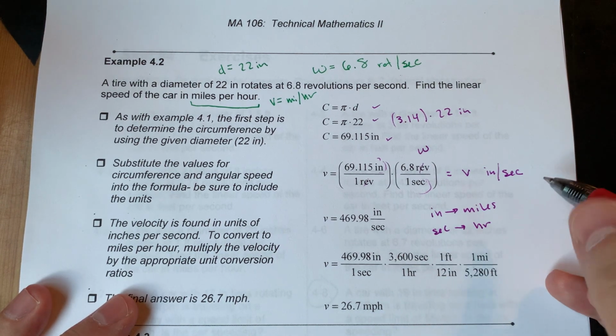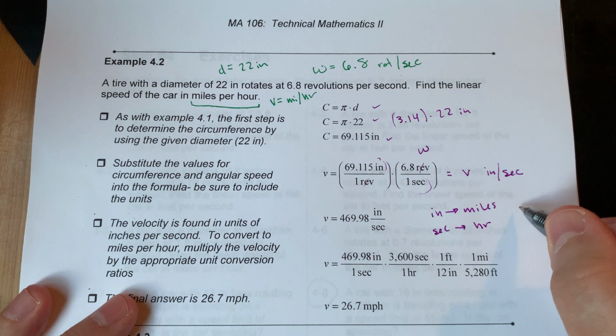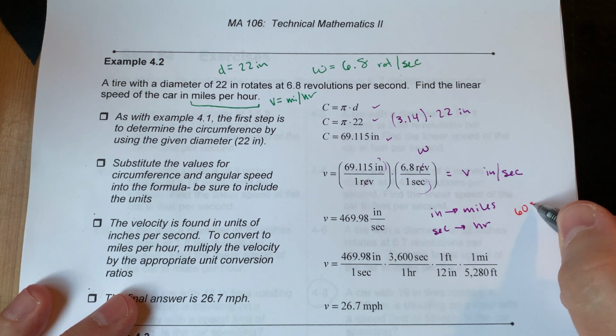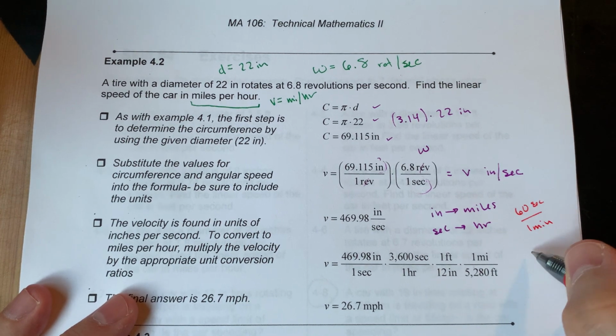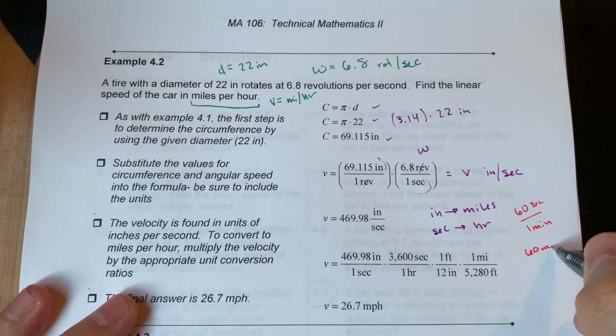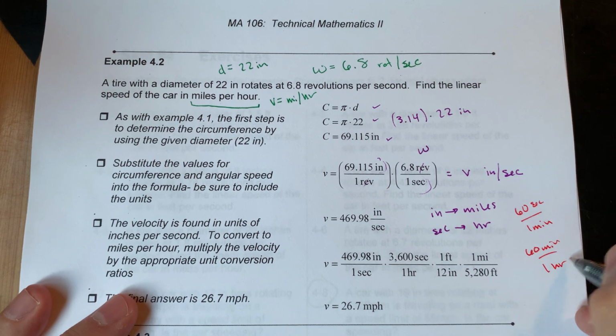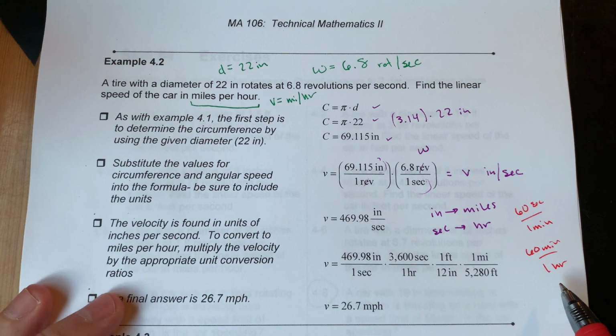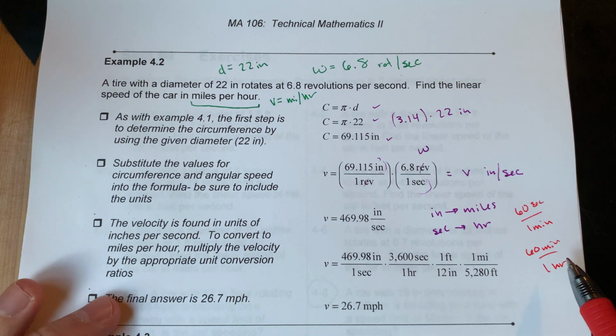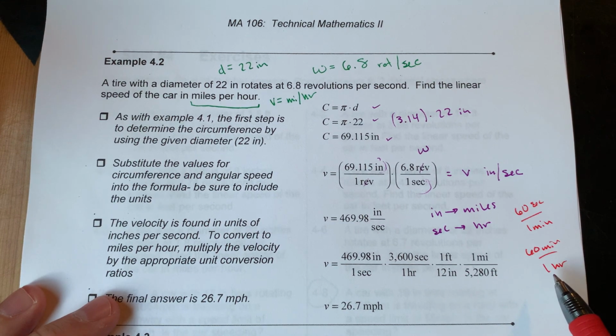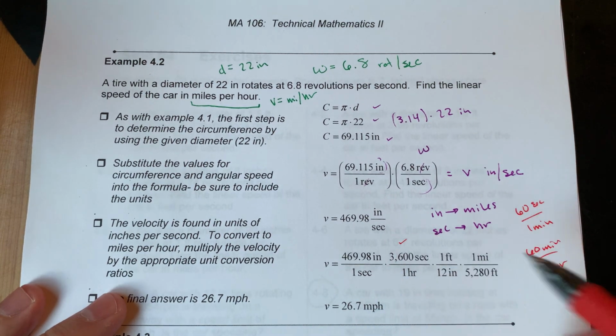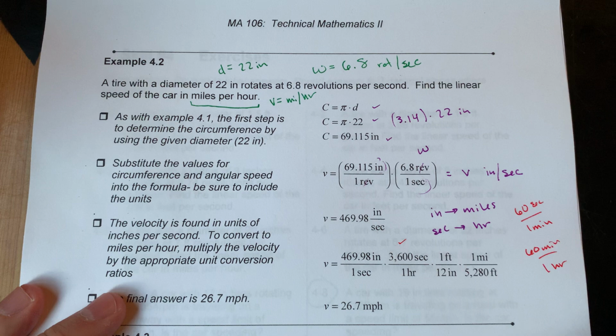The connection here, right, is 60 seconds for every 1 minute and 60 minutes for every 1 hour. So if you took those two and multiplied them together, that would be 60 times 60, 3,600, right? 3,600 seconds per 1 hour. That's where this value is coming from. We can sort of just jump to it.